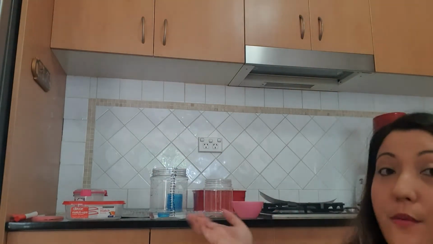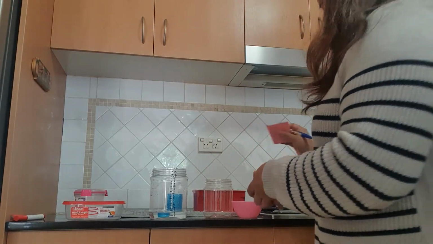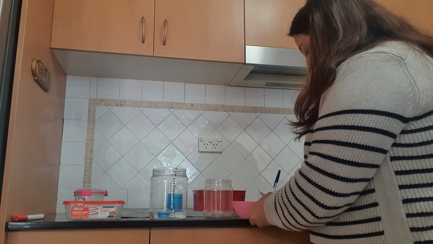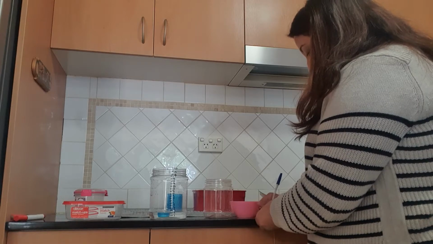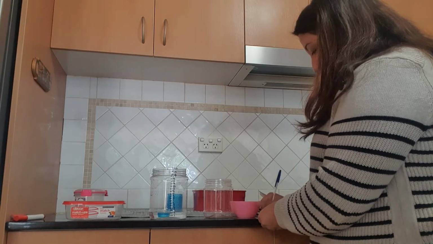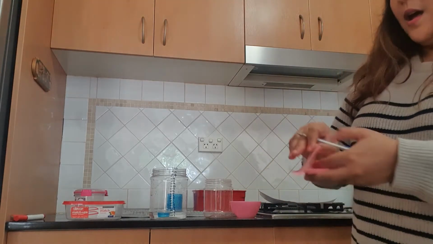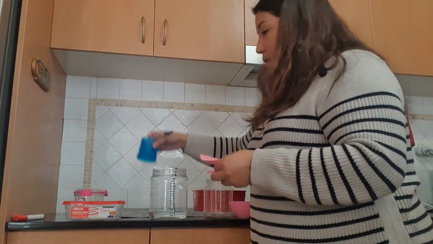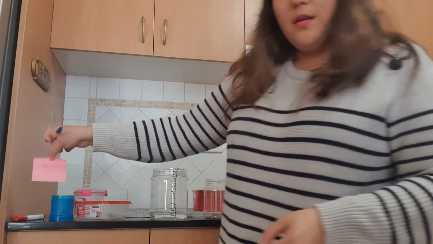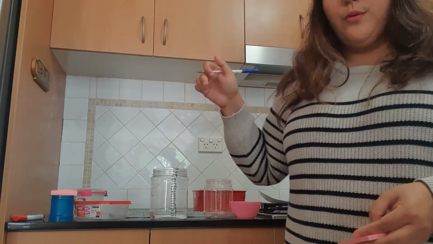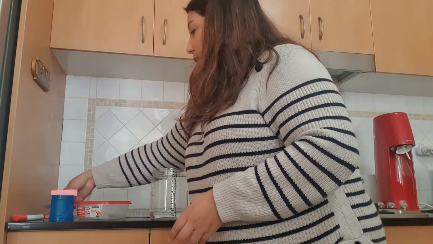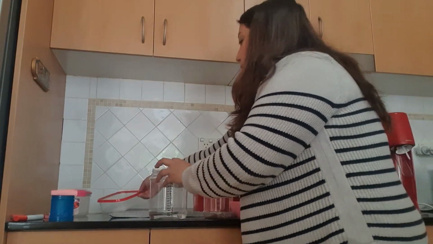Actually, I was wrong when I was holding it up, because now it's on the table, I can see it's 2 cups. Now, it's really important that you record this, boys and girls. So on my post-it note, I'm going to write blue is 2 cups. Then I can put my post-it note next to the blue container.